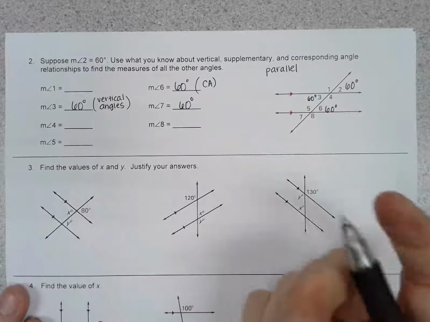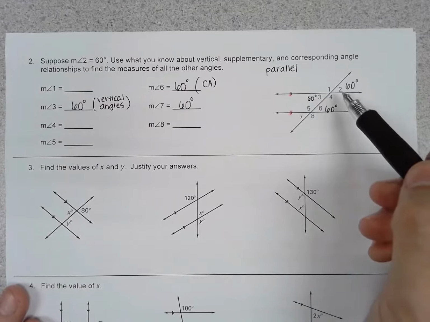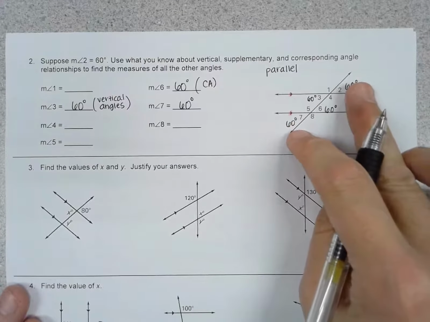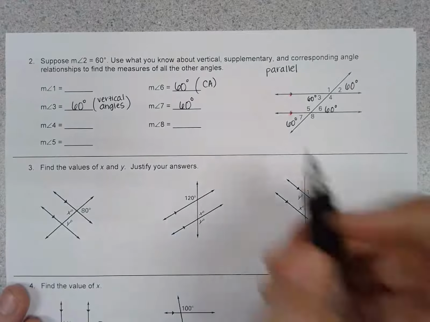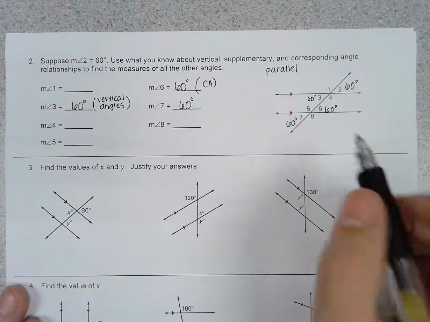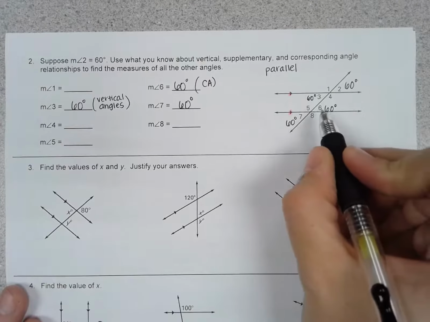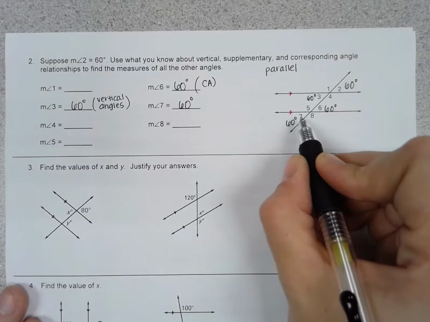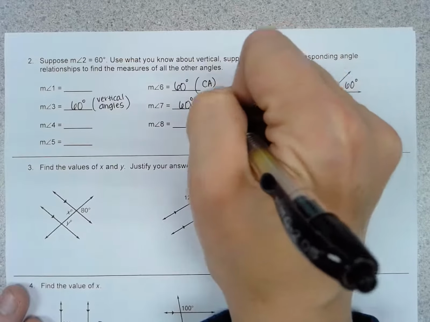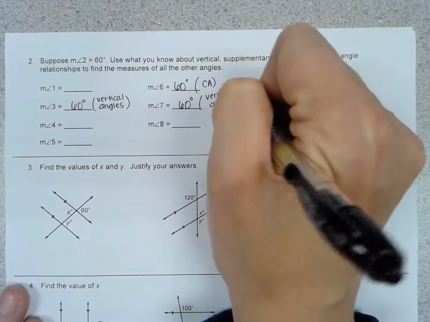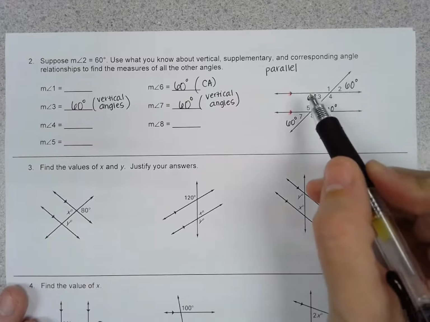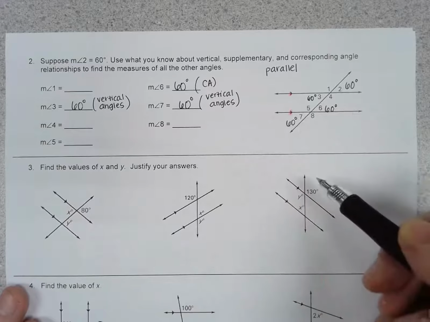But there's also a number of reasons that I can give for that one. Angle 2 is top right. Angle 7 is bottom left. So these 2 angles here are alternate exterior angles, and so they're congruent. The directions to the question actually said that I was only supposed to use vertical, supplementary, and corresponding. So what I'm going to do instead is I'm going to say, because I know angle 6 is 60 degrees, I'm going to say that angle 7 is 60 degrees because those 2 angles are vertical angles. But I could have also written AEA here if the directions to the question had said that I could use that as well. So guys, I know this one's 60, I know this one's 60, I know this one's 60, I know this one's 60.